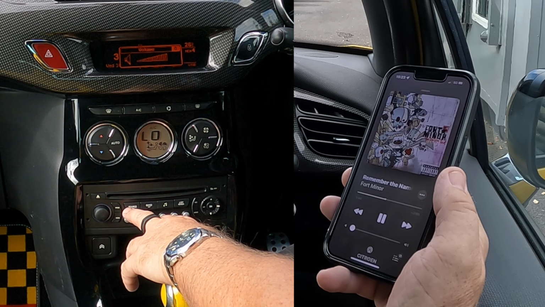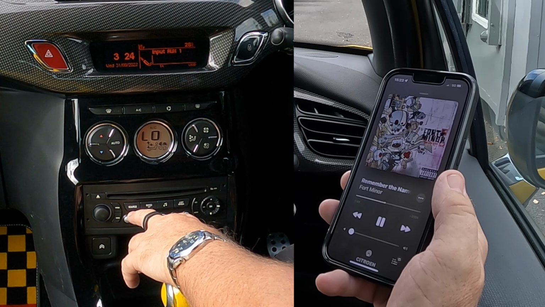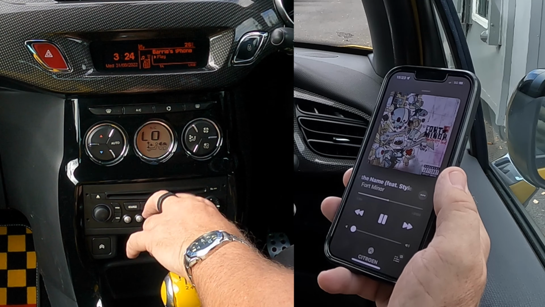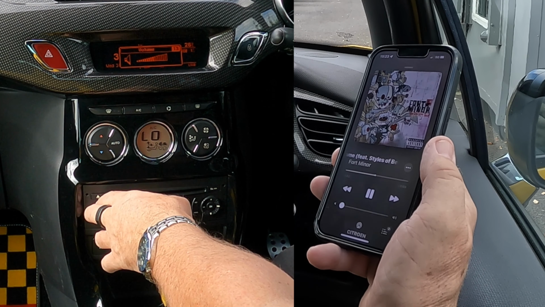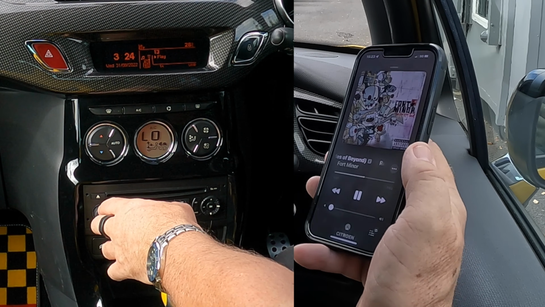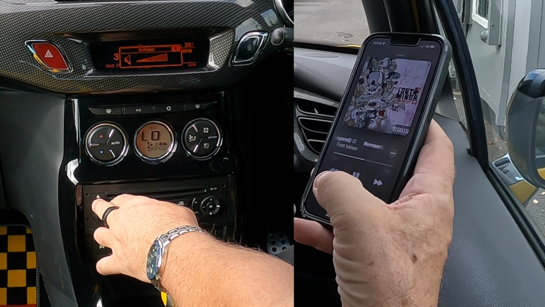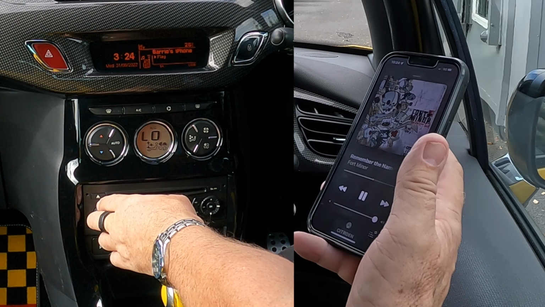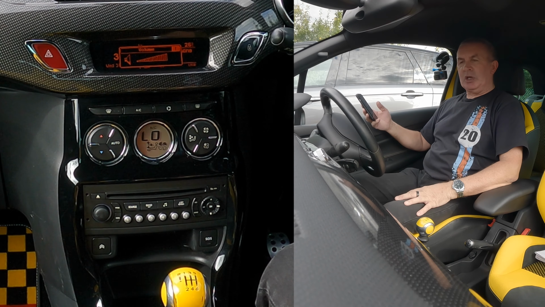And then I click source. You've got input auxiliary 1, click it again, Barry's iPhone. So if you don't see it straight away, you've got to click the source button a couple of times. Now it's playing. If I turn that up and then turn this up, that's it, that's how you play music.